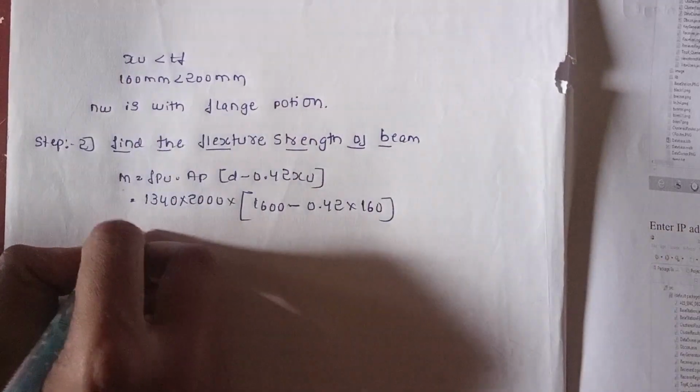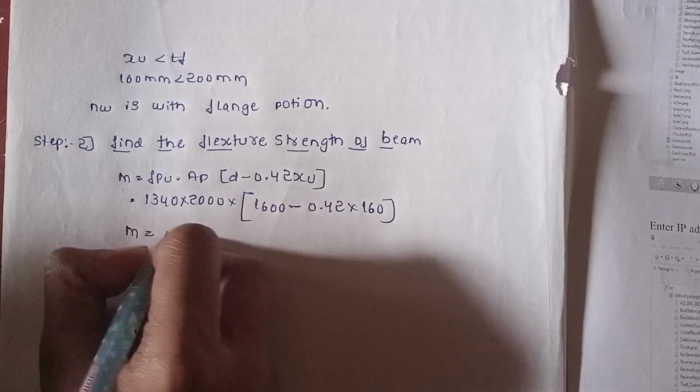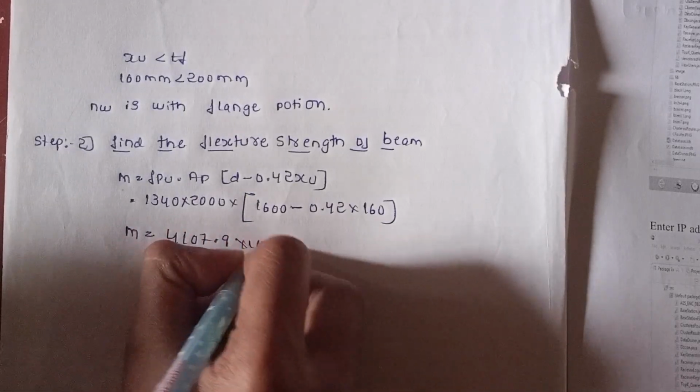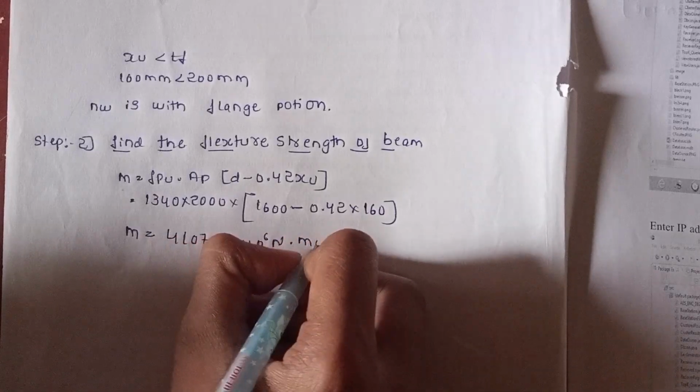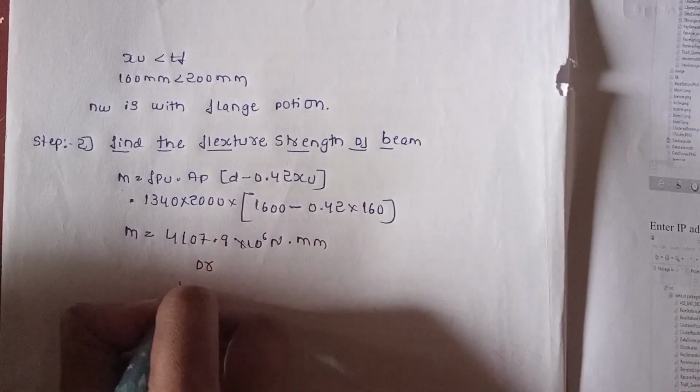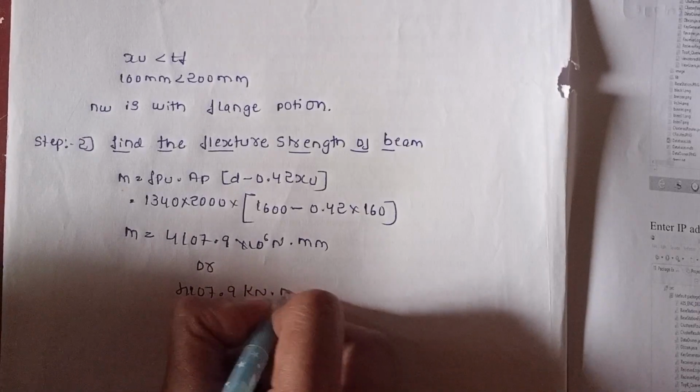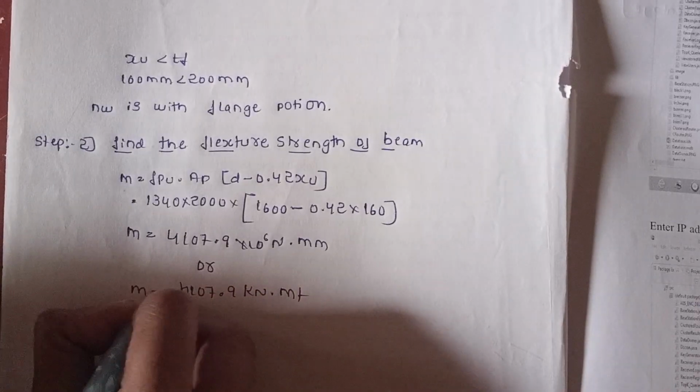Now we got the final value as 4107.9 into 10 raised to 6 Newton mm, or 4107.9 kilonewton meter. This is the final answer.